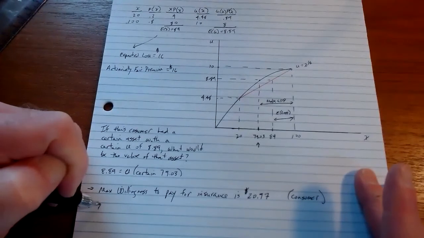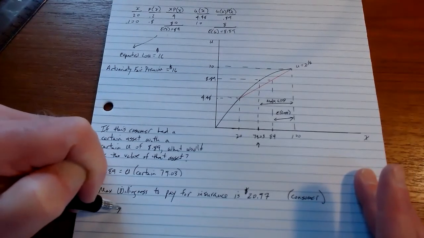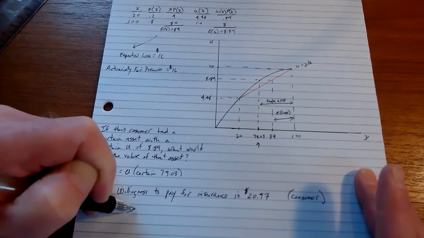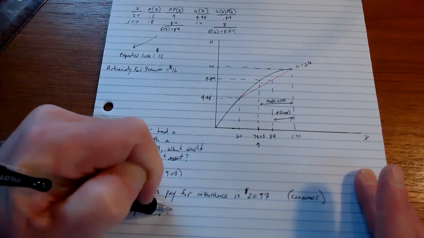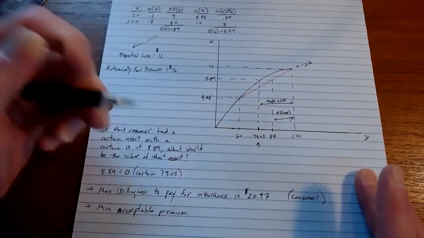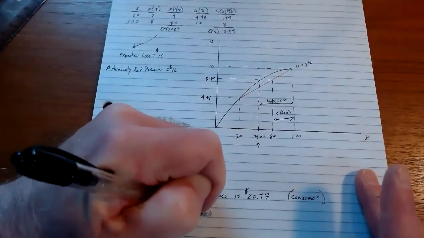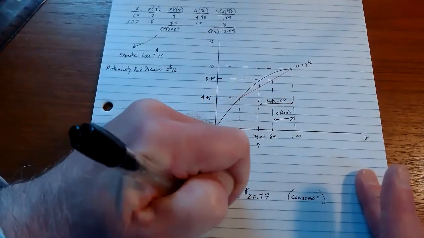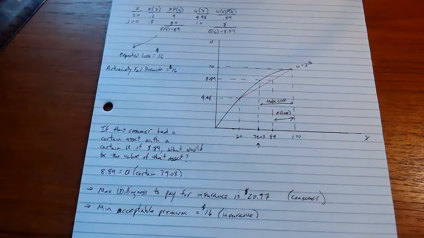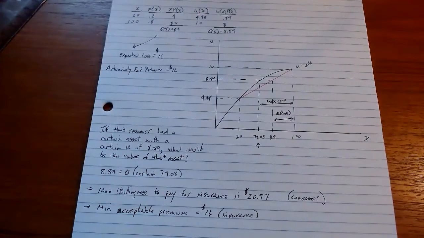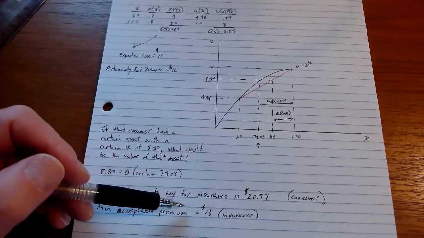The minimum acceptable premium is the actuarially fair premium, and that's $16. And that's the minimum premium that the insurer will accept, because the insurer knows that on average they'll be paying off $16.